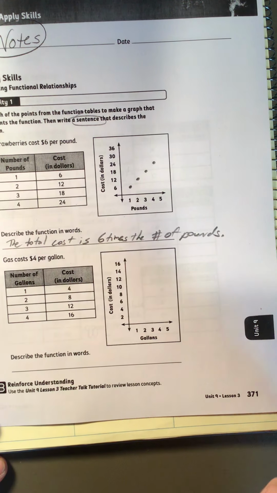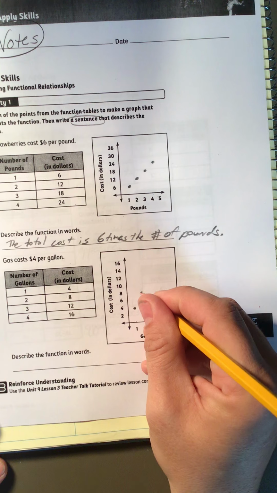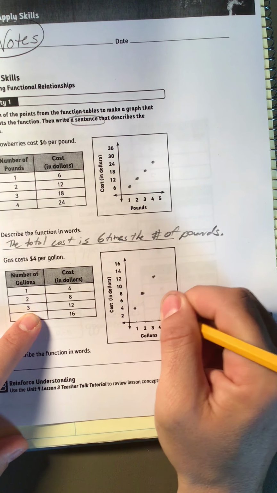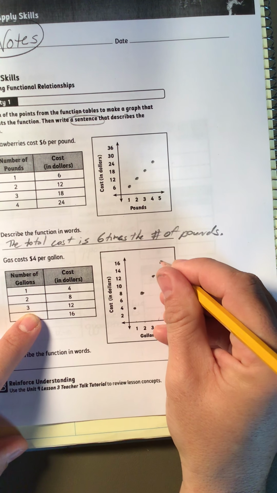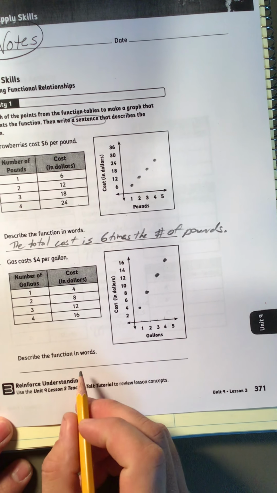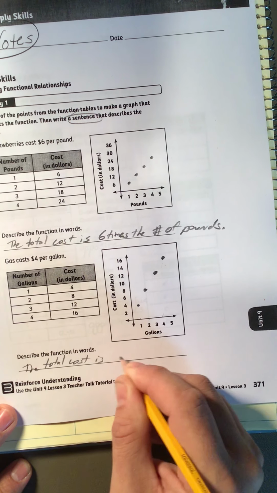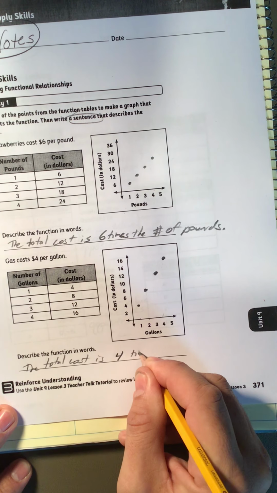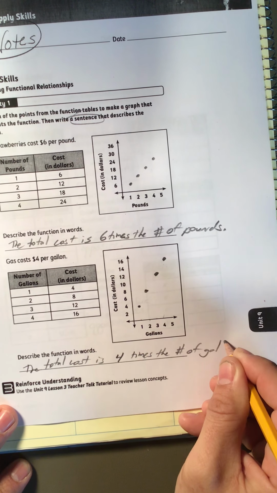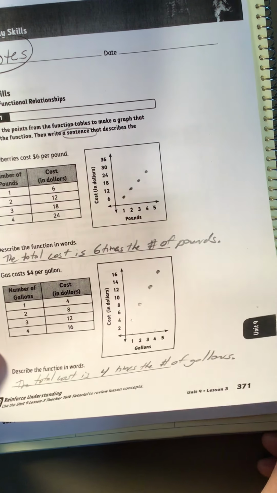Question 2. Same thing. 1 gallon of gas costs $4. 2 gallons would be $8. 3 would be $12, and 4 would be $16. Okay. Describe the function in words. The total cost is 4 times the number of gallons. All right, that is it for the first page.